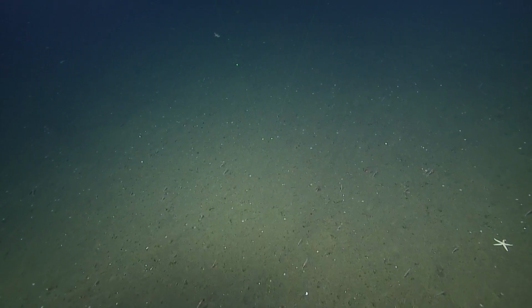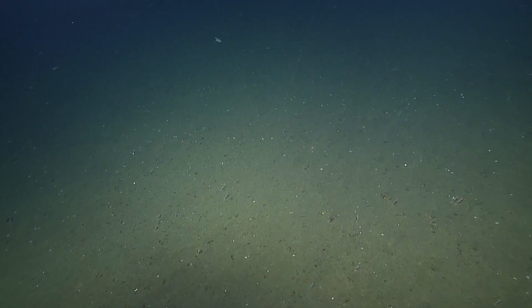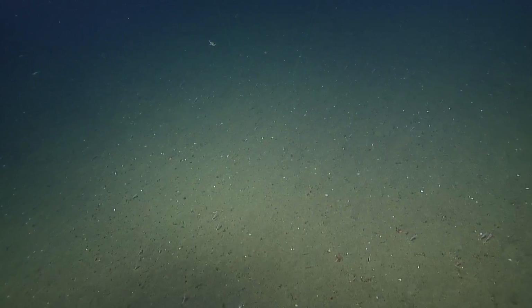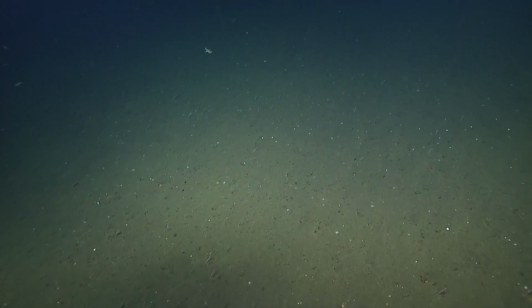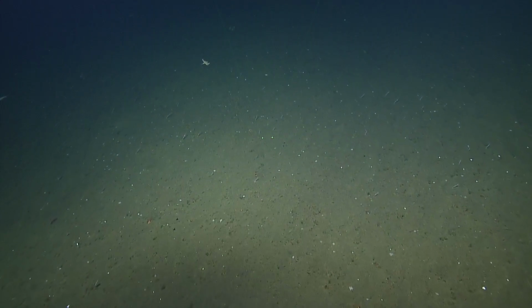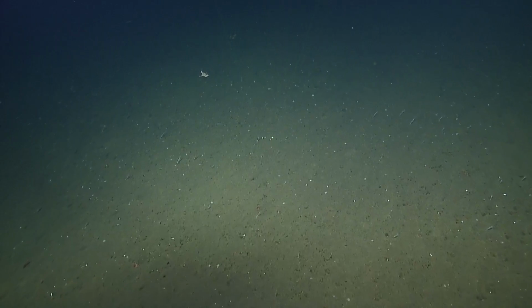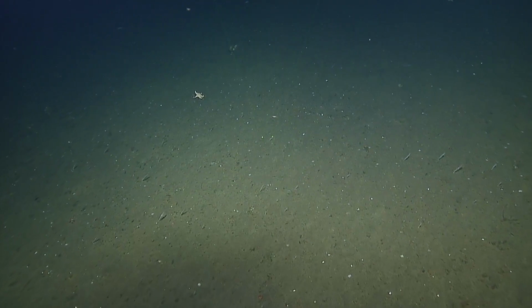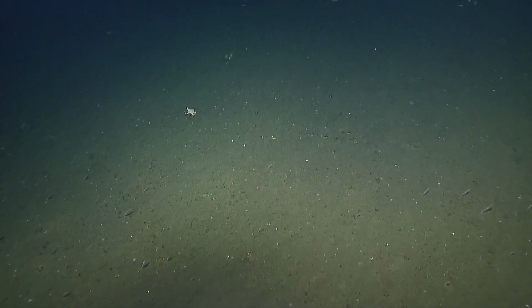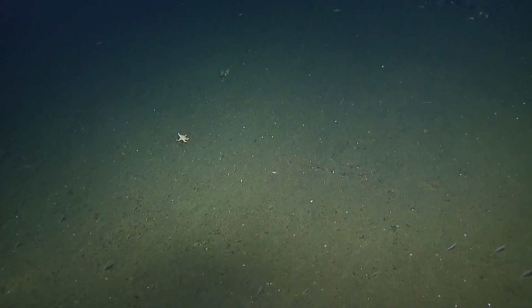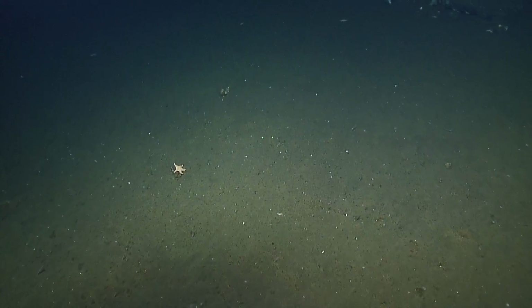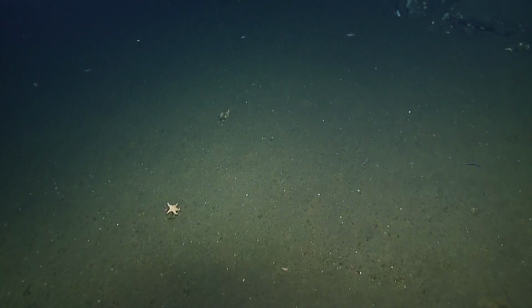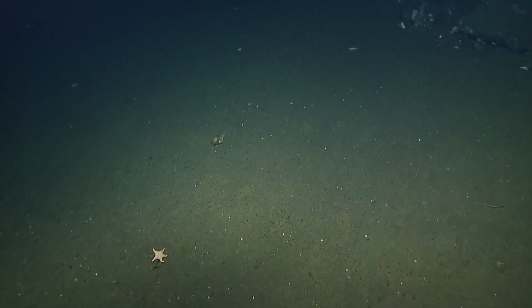I don't right now, maybe Ellipteris, but we'll have to zoom in at the end of the transect. There's definitely a lot more sea pens now. Maybe Meredith knows. Hey, there's a rock.